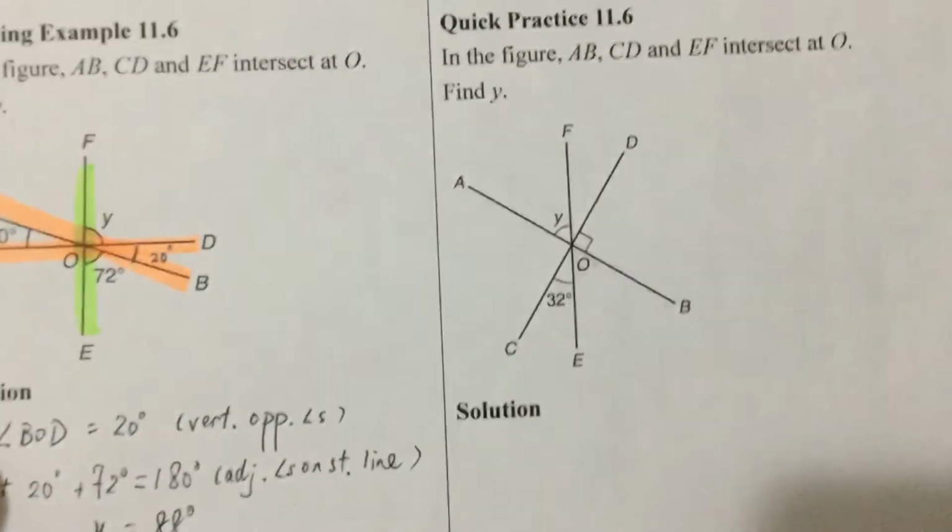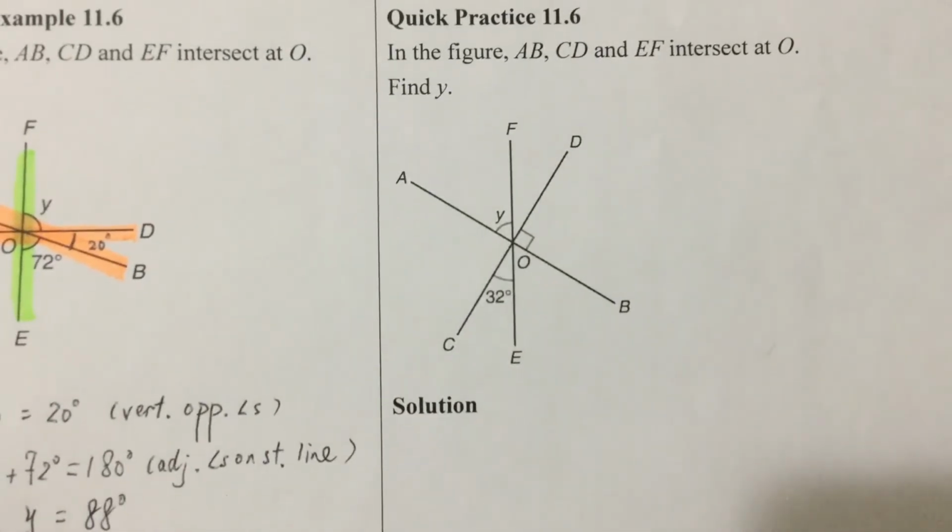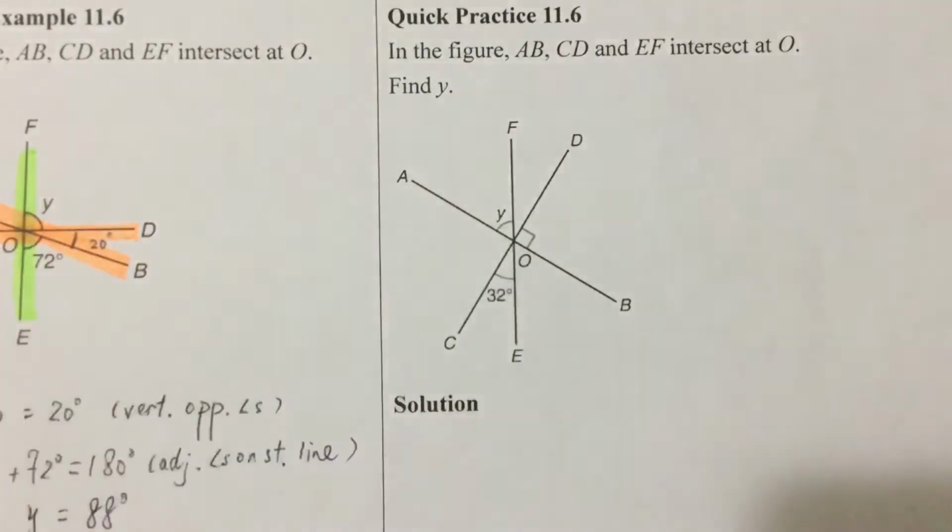Okay, now this one is your turn. Why don't you do it by yourself? I'll give you 30 seconds. Please do this question. If you cannot finish, just pause your video now, and then we are going to discuss the question.